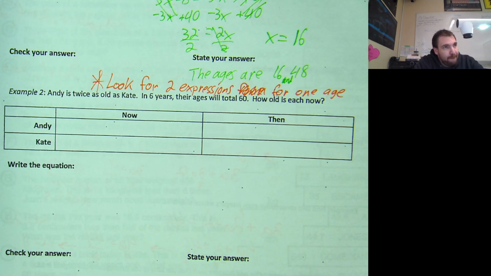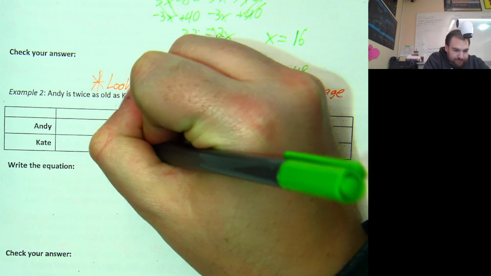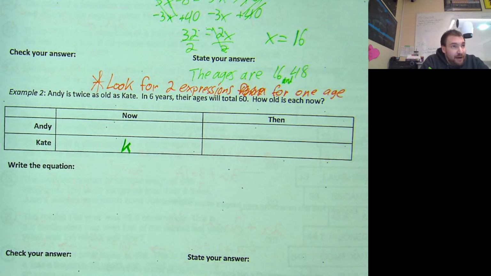Why? We also don't know Andy's age, though. We know Andy's age is double Kate's age. So what's the variable you want to use for Kate? K is good. I like K. So then Andy's going to be what? 2K.